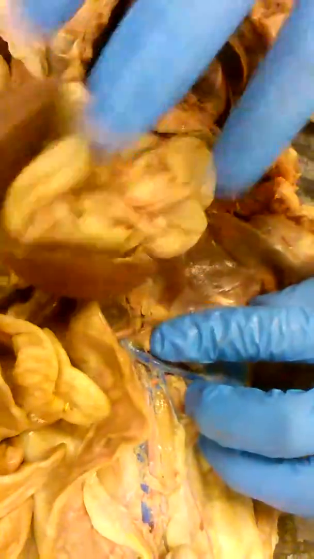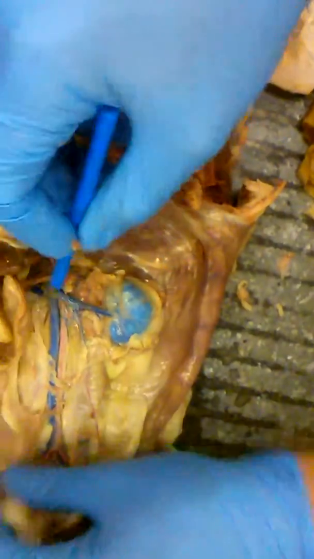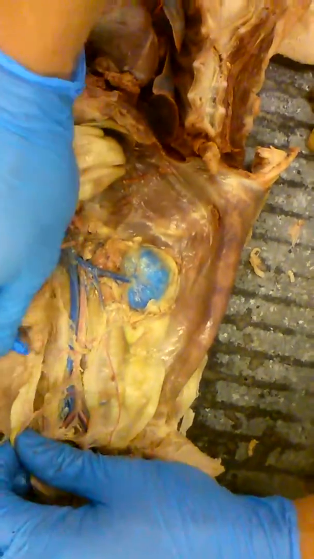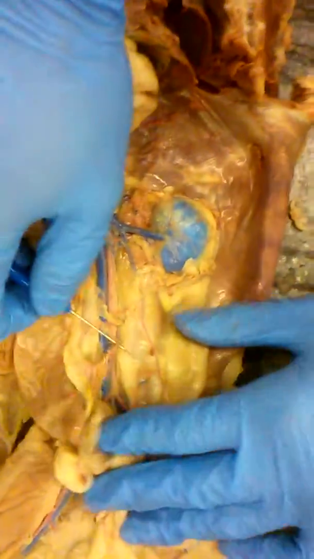Does it have an inferior one? Yep. So celiac trunk is first, then superior mesenteric artery. Then you keep going down, and right here is your inferior mesenteric artery. Oh, so you can see it feeding all the mesenteric. Yep.